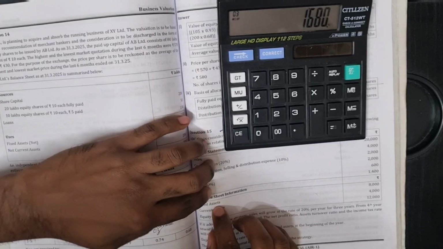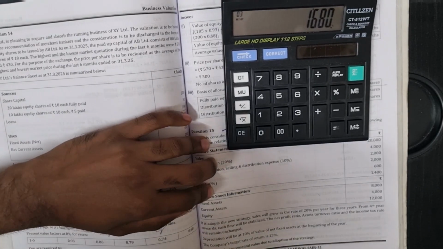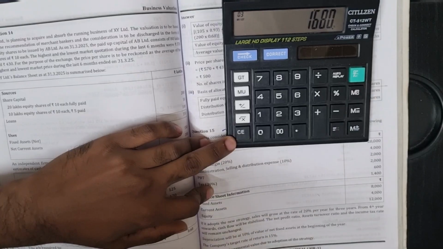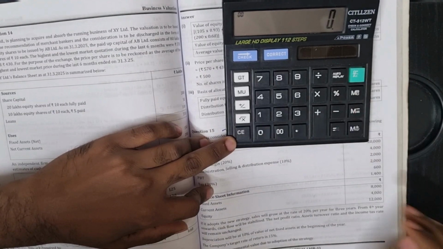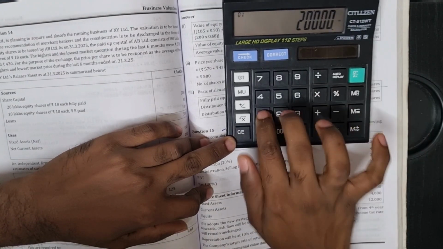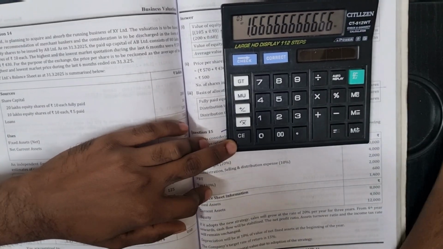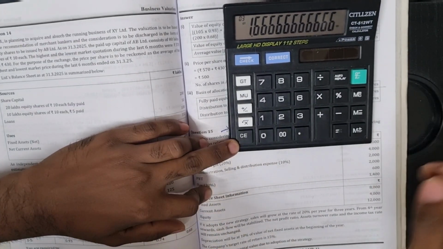Now the main thing is your fixed asset and current asset. How much will it grow? What is my asset turnover ratio? My asset turnover ratio is 20,000 divided by 12,000, right? It is 1.66667. So this is my asset turnover ratio.